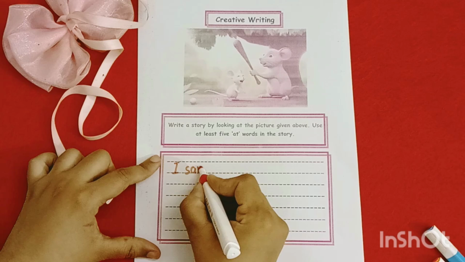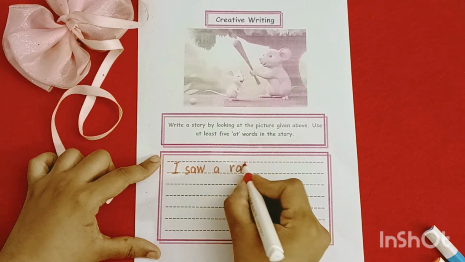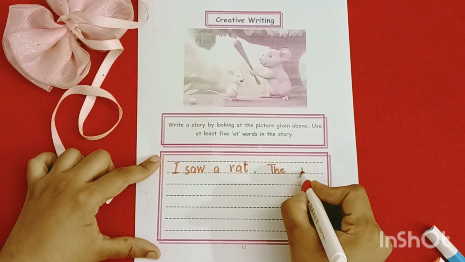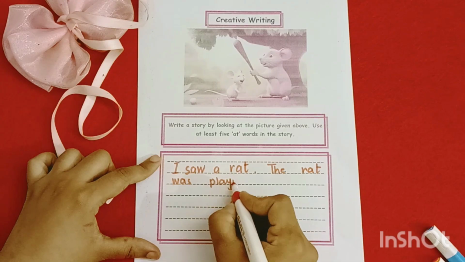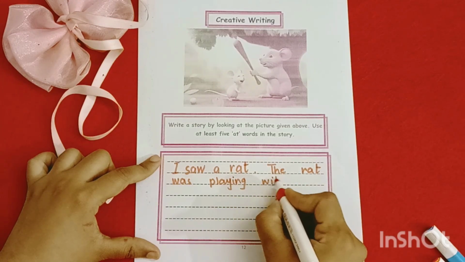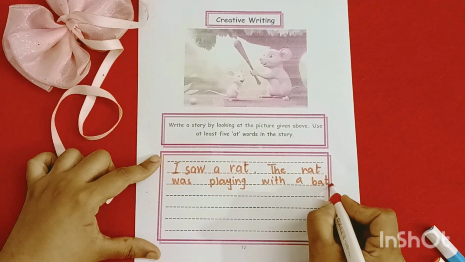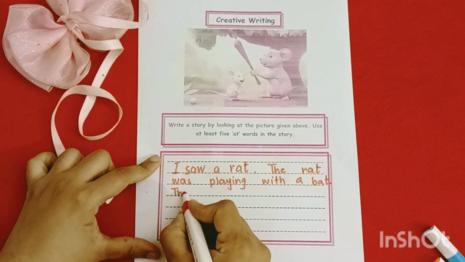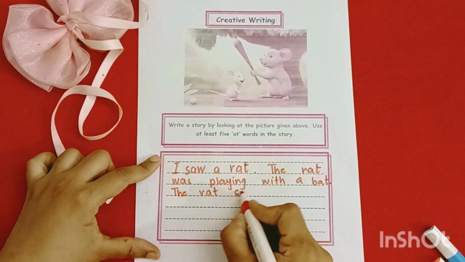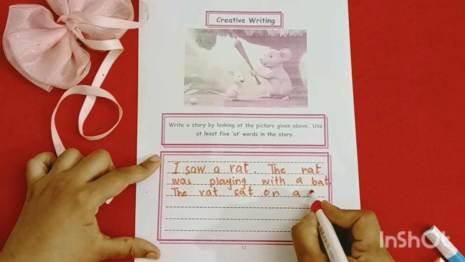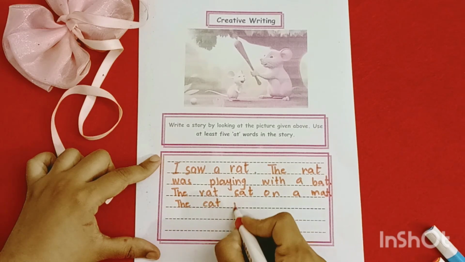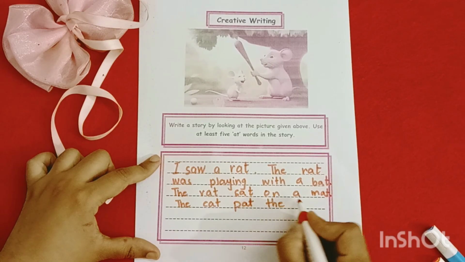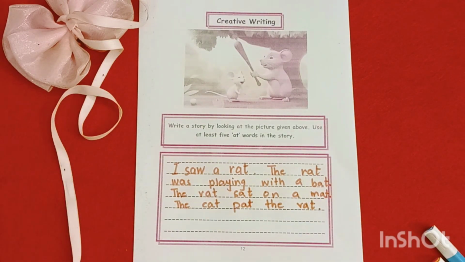I saw a rat. The rat was playing with a bat. The rat sat on a mat. The cat pat the rat. So you can use your own words to write this story in a very nice way.